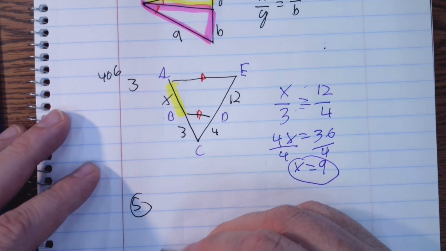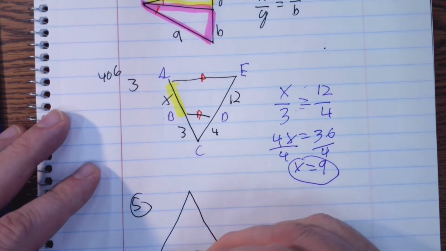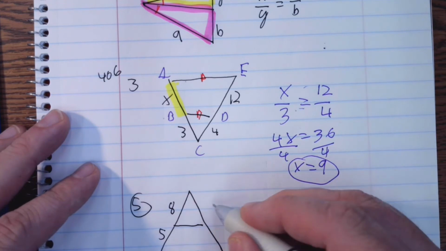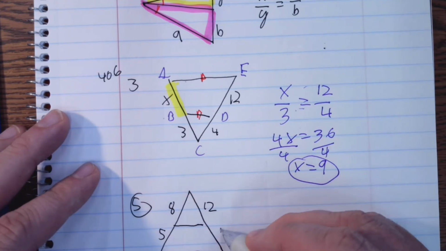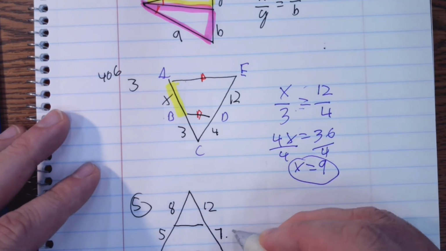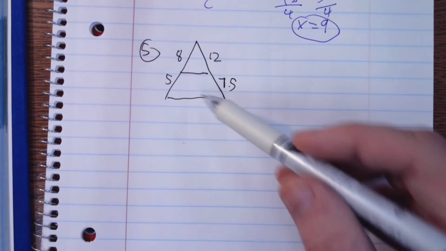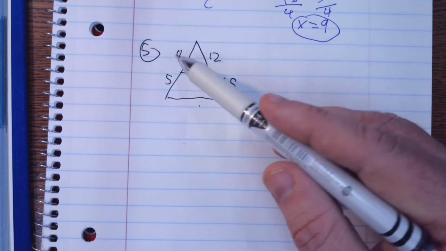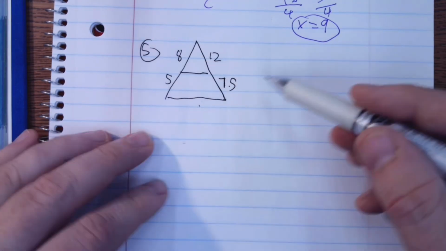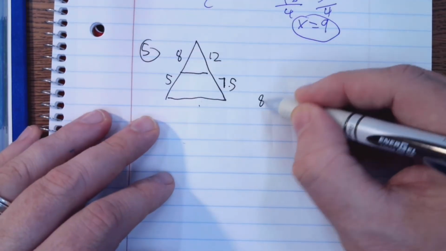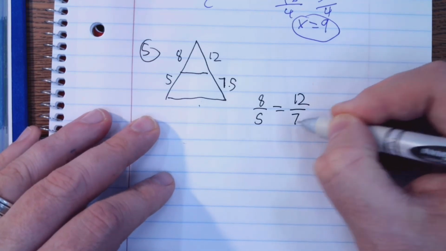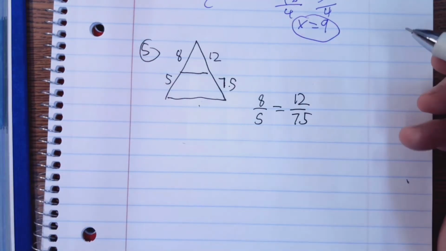All right, let's look at 5. We're doing the converse with 5, and so they give us this information, and we're trying to determine, are those lines parallel? The way to determine if those lines are parallel, these lines right here, is if they're in proportion. So I'm just supposed to do 8 over 5 equals 12 over 7.5. If this is true, then the lines are parallel.